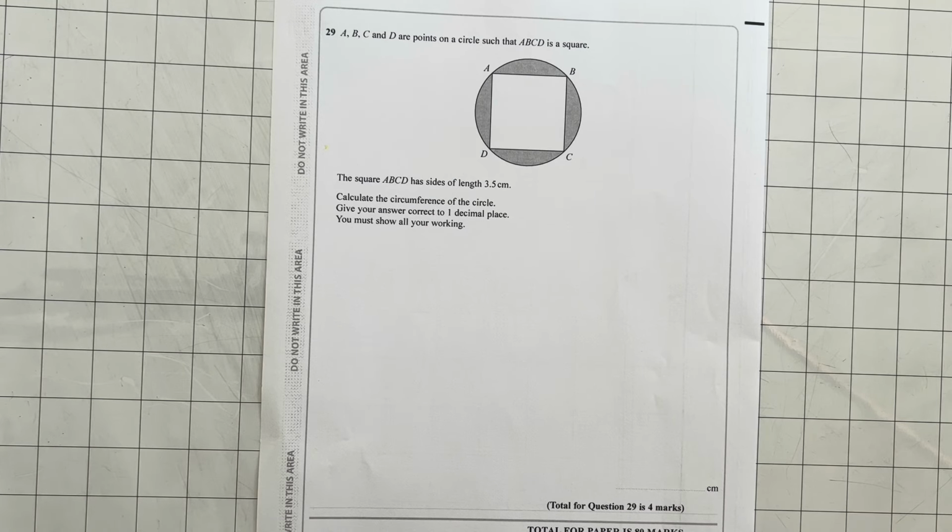Hello, this is question 29 from the Foundation Paper 3 in November 2023. We're told A, B, C and D are points on a circle such that ABCD is a square. The square ABCD has sides of length 3.5 centimetres. We're asked to calculate the circumference of the circle and to give our answer correct to one decimal place.